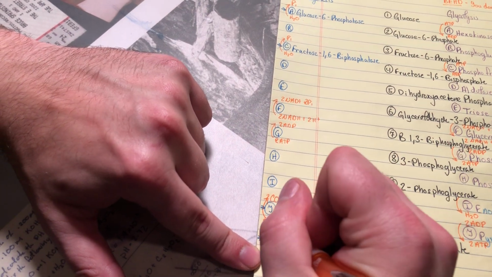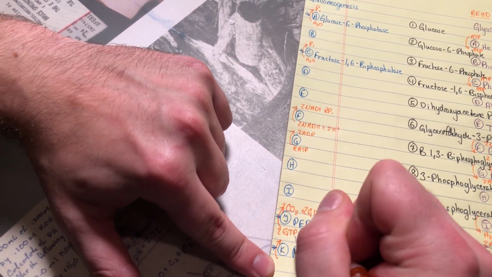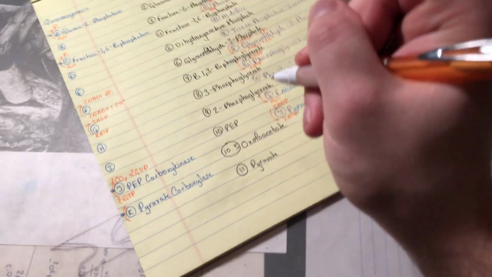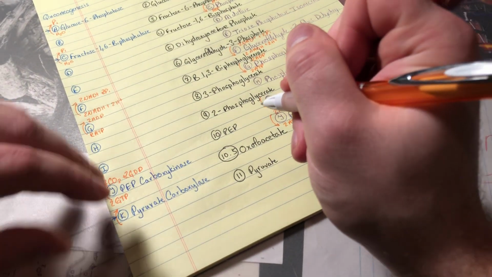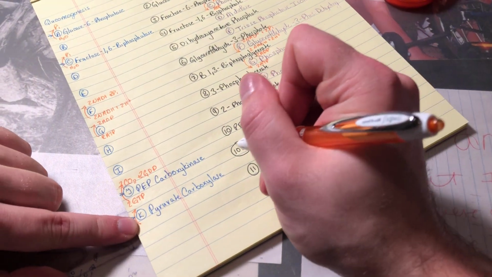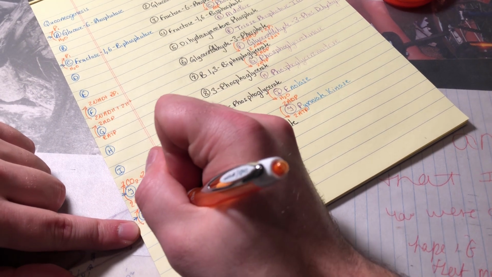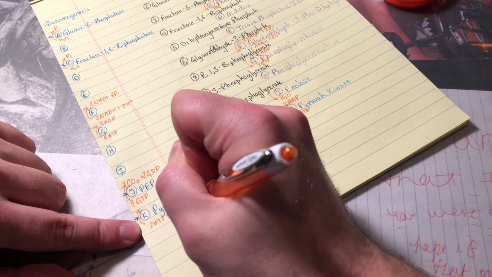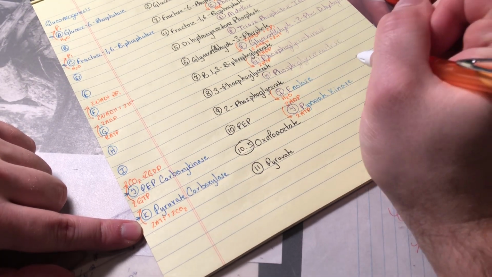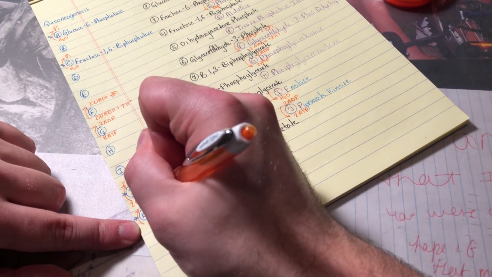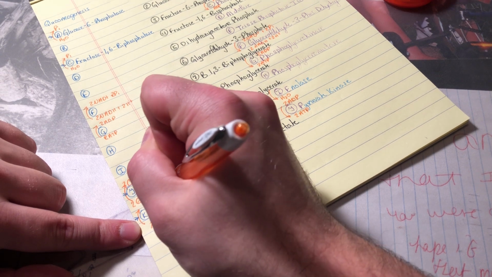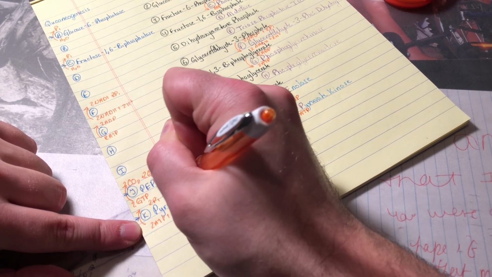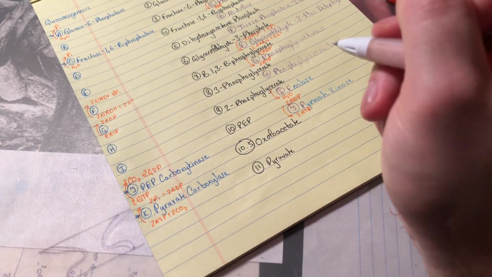Now, K is also strange in that, lost the camera there for a moment. K is also strange in that you put in 2 ATP plus 2 CO2, and you get out 2 inorganic phosphates plus 2 ADP molecules.